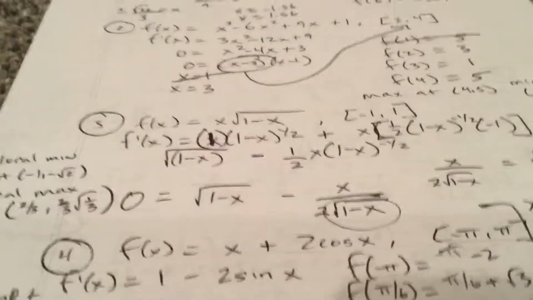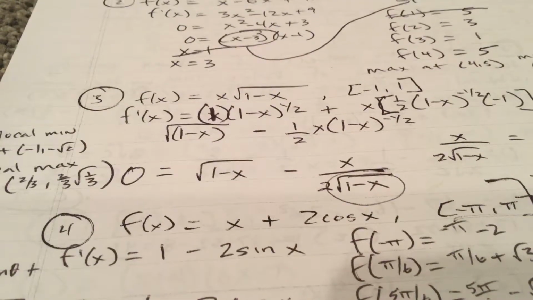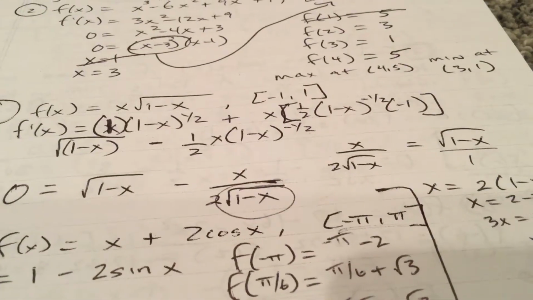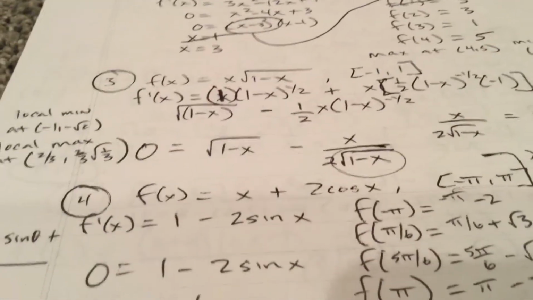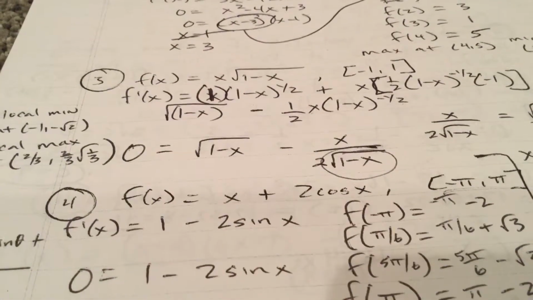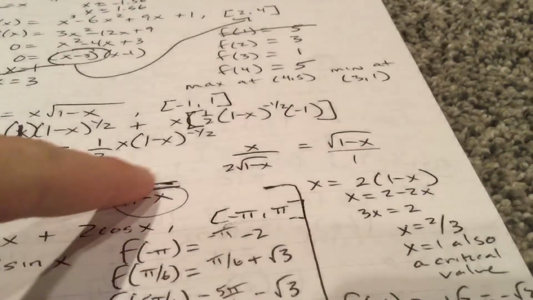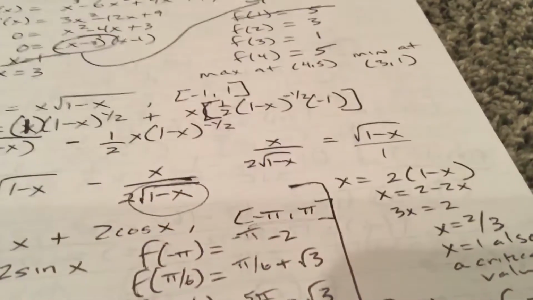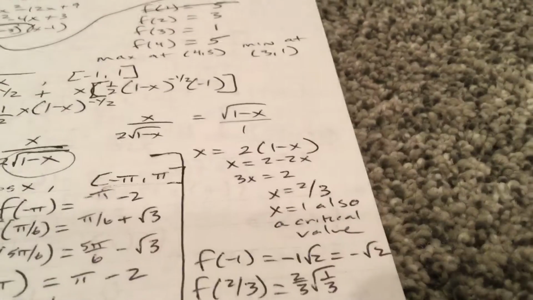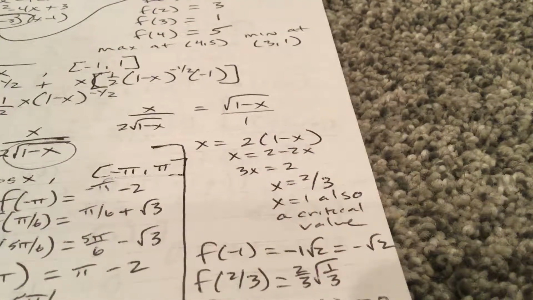Okay, this next one, you're going to have to use the product rule. All right, derivative of the first times the second plus the first times derivative of the second. My gosh, you get that. Set it equal to 0. You're going to rewrite this as that. Then you're going to move it over and do some cross multiplying, which I did down here.